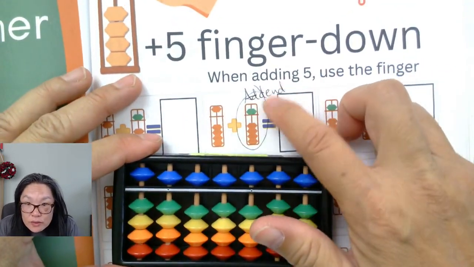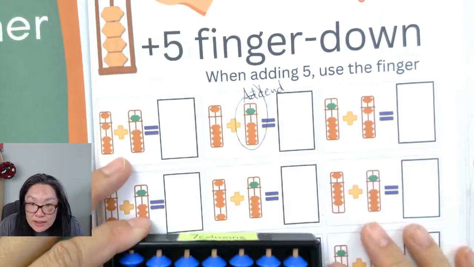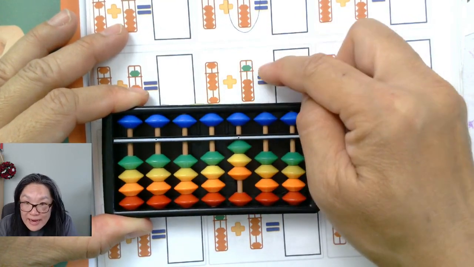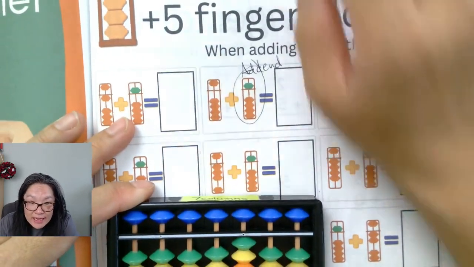Again, what we're doing is we're focusing on the add-in. When we focus on the add-in, like this one, we have 3. And then my add-in is 5. Do I have enough beads to add the 5?